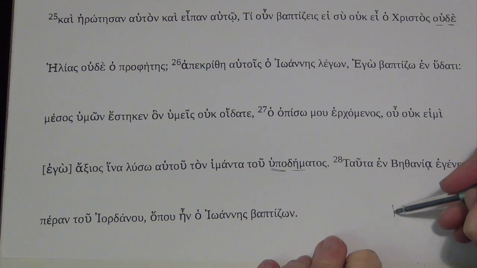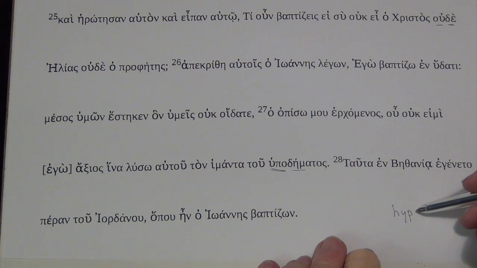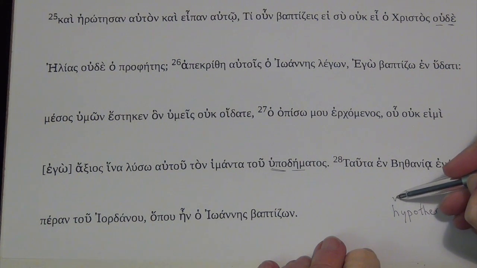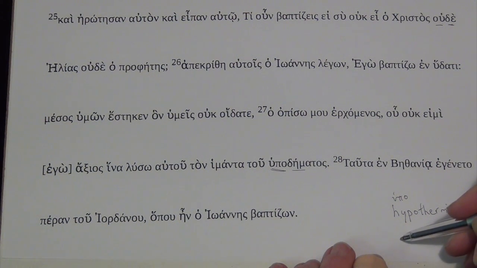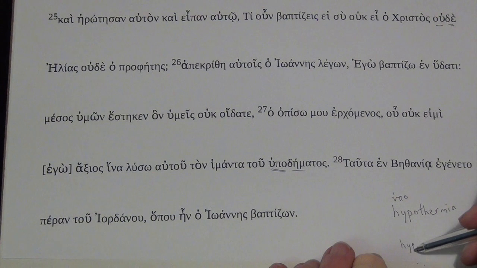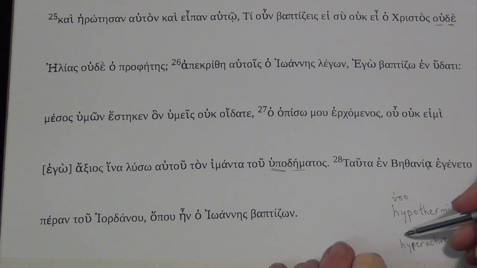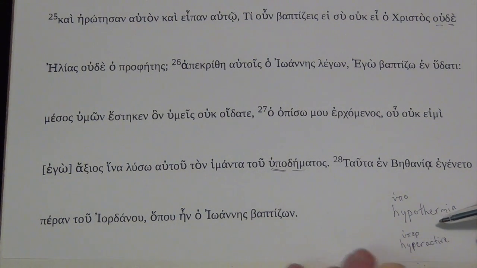I'll just write them down, as in English, hypothermia, and this comes from hupo, meaning under, but we also have words like hyperactive, and this comes from huper, meaning over.